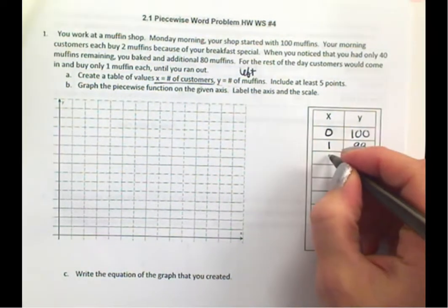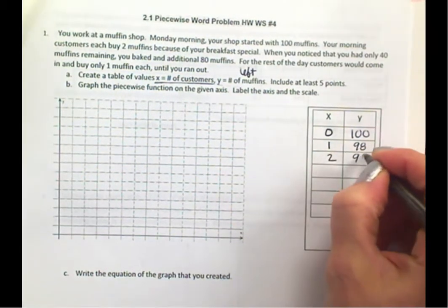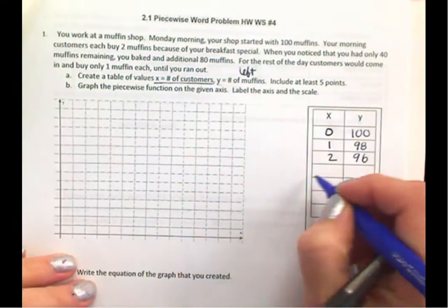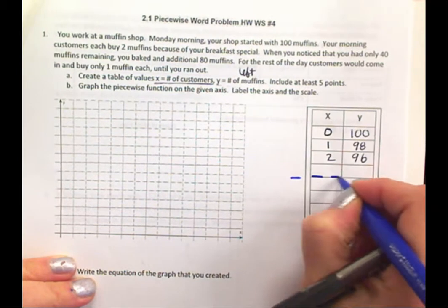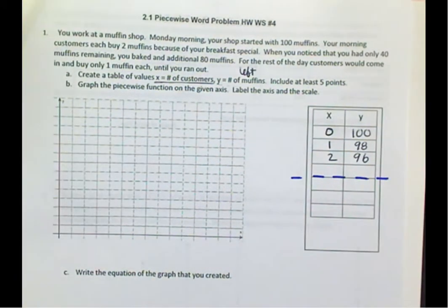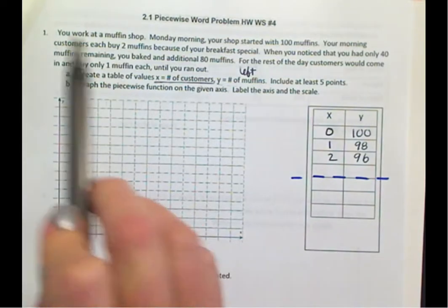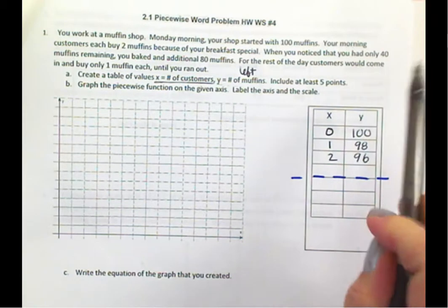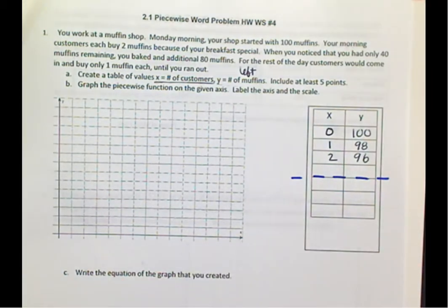Okay, I'm just going to write a next 96. Really want to establish my pattern here. Okay, I'm going to put a dot, dot, dot. When does it change? Read the description. 2 muffins each. When I have only 40 muffins remaining, you baked an additional 80. When does the change happen?